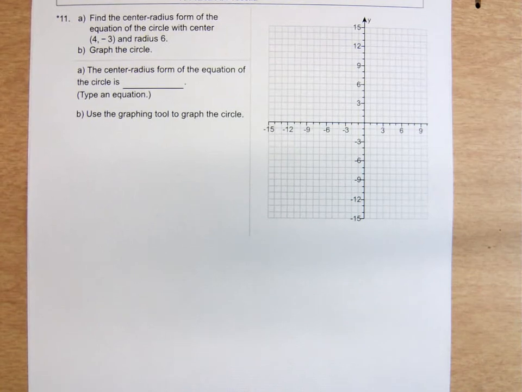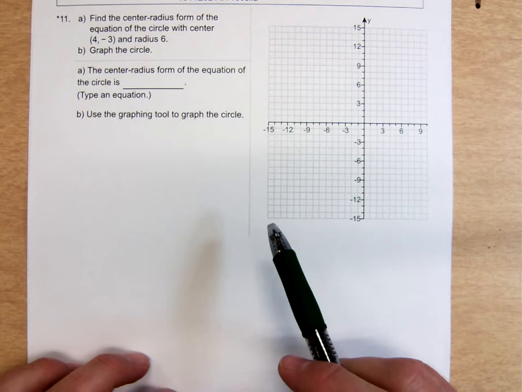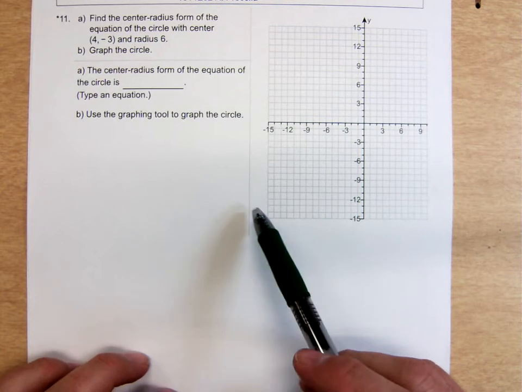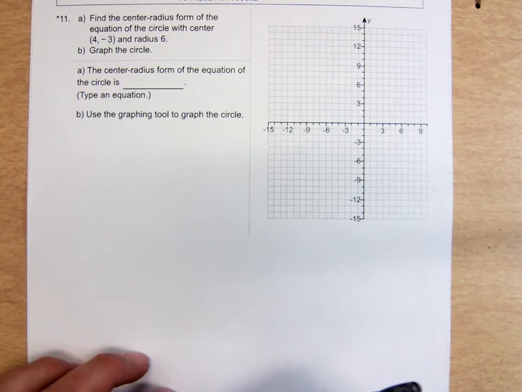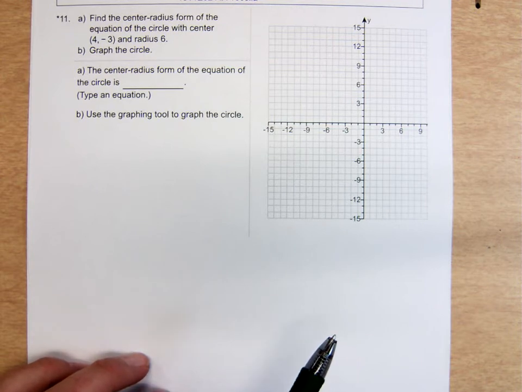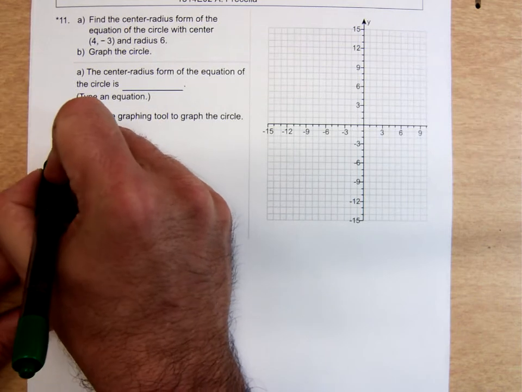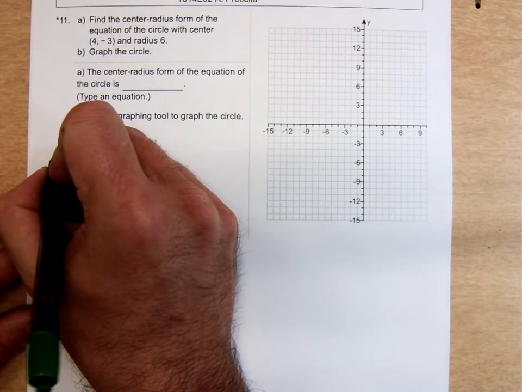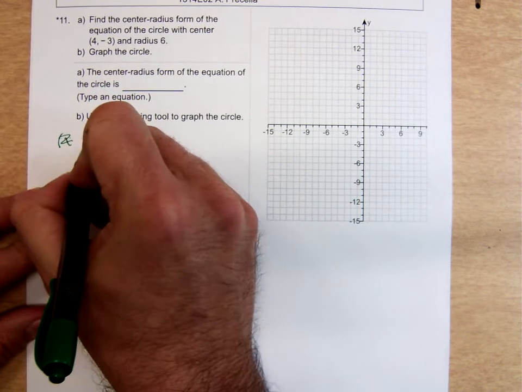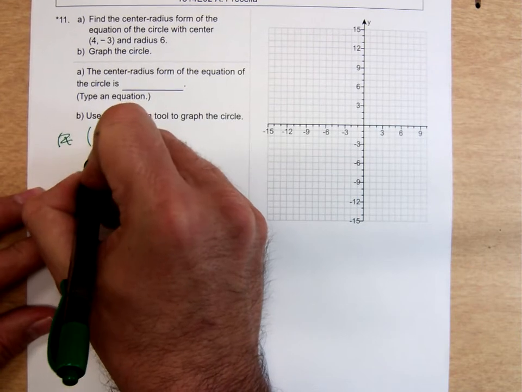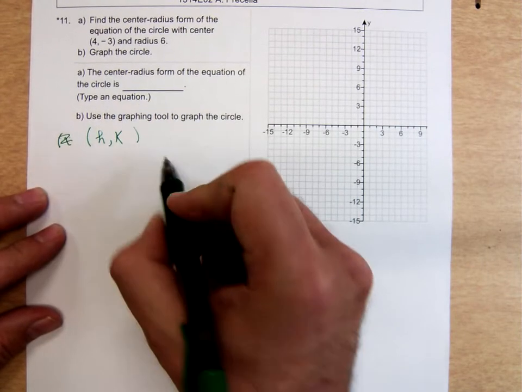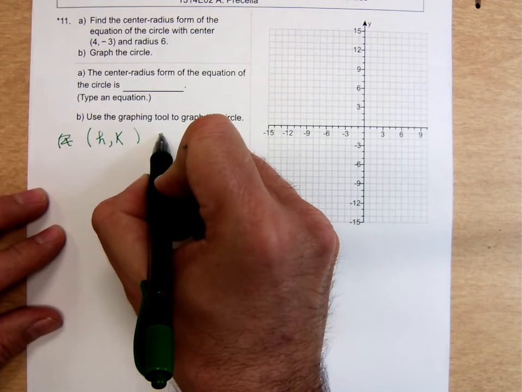Okay, this is Mr. Precella, and we are continuing to work on the review for the final exam in college algebra. We're up to writing equations of circles and graphing circles. To write the equation of a circle, you need to know an ordered pair. That's the center of the circle. And we need to know the radius.